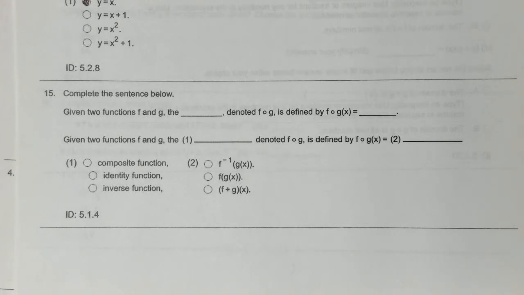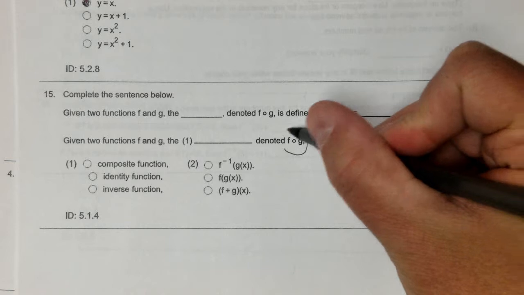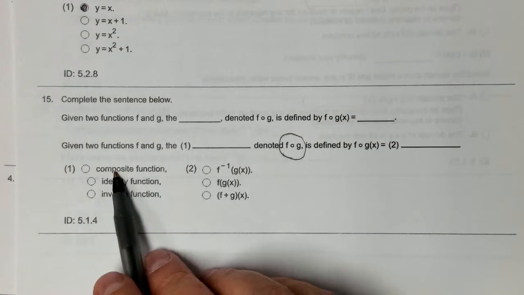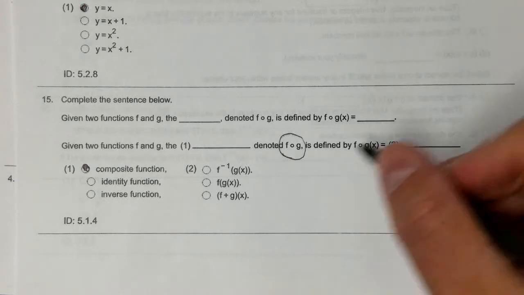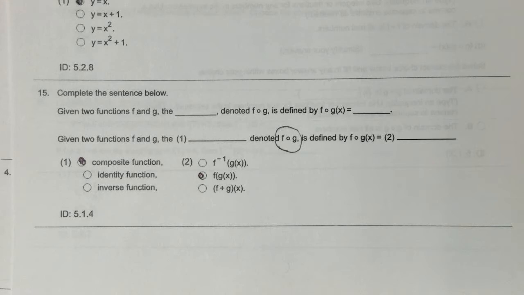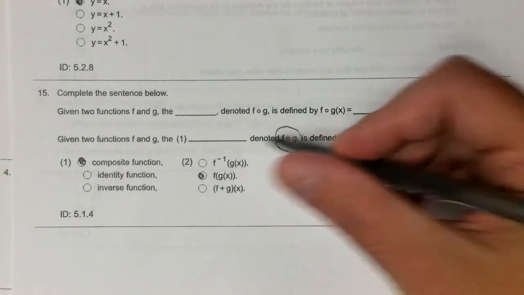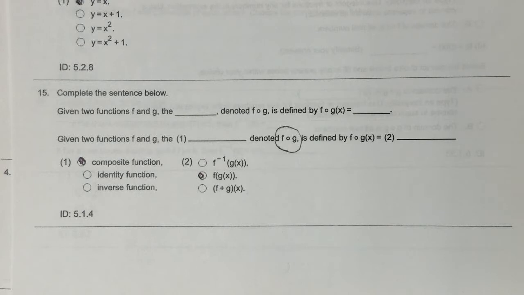Okay, number 15. Complete the sentence. Given two functions, f and g, the blank function denoted f circle g. Yeah, that's composite. Would be f of g of x. Yes, f of g of x. So this one looks like inverse. This one's just adding.